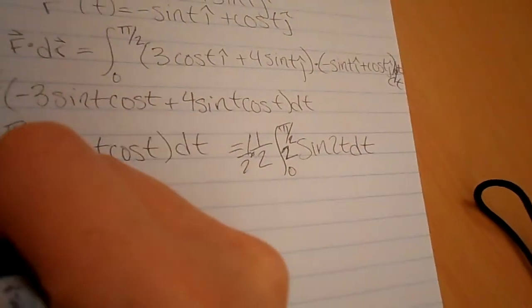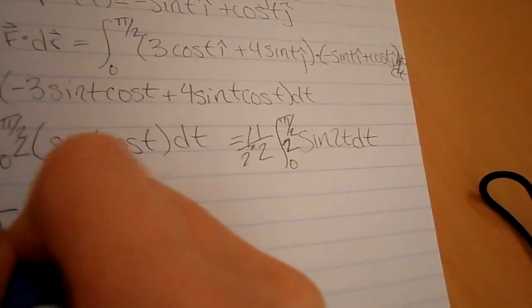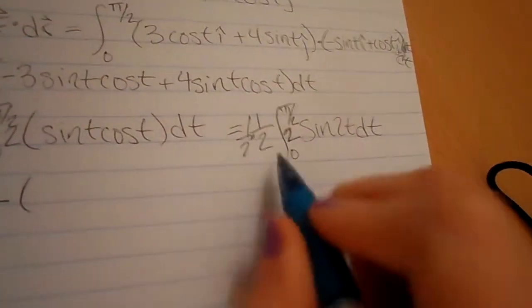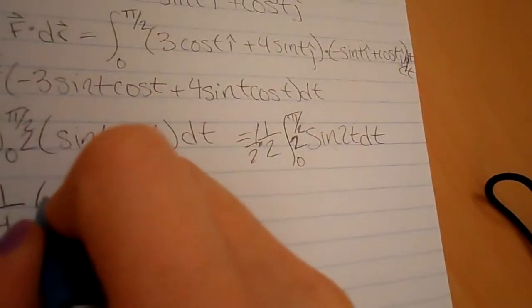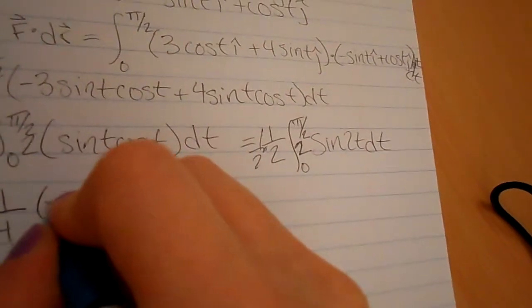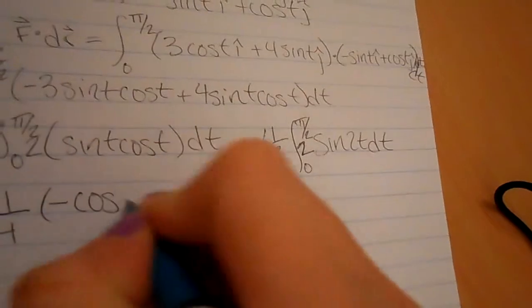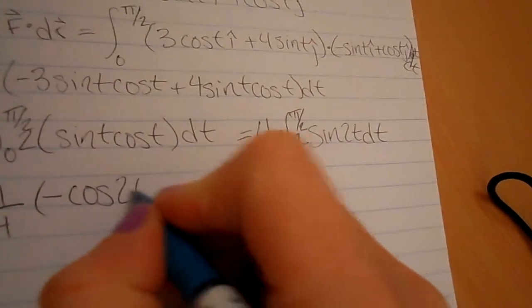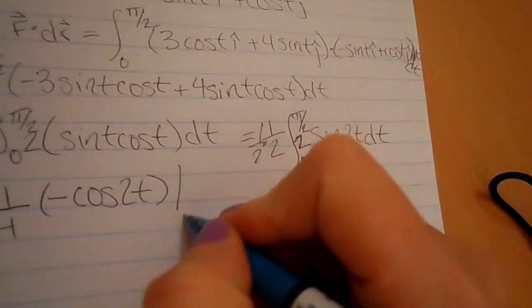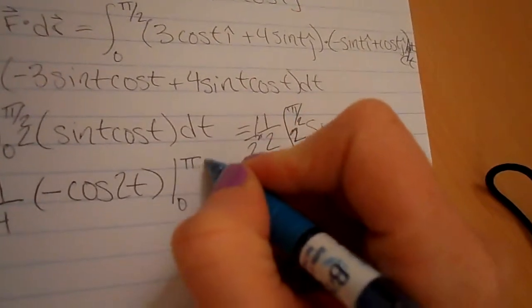So now we have 1/4 out front. As I mentioned, the antiderivative of that would be negative cosine of 2t, and that'll be evaluated from 0 to pi over 2.